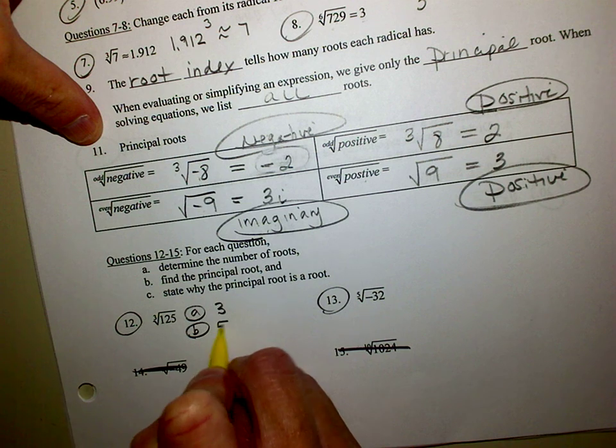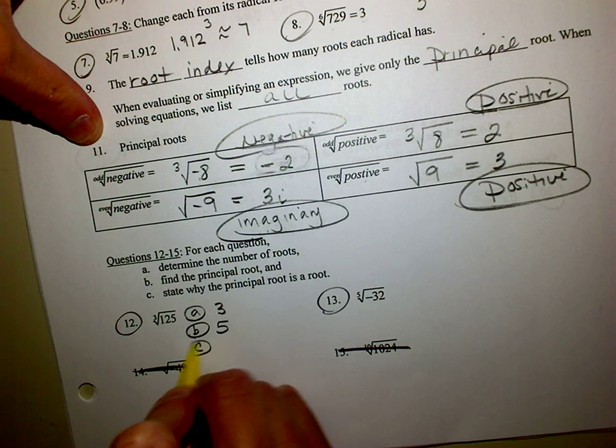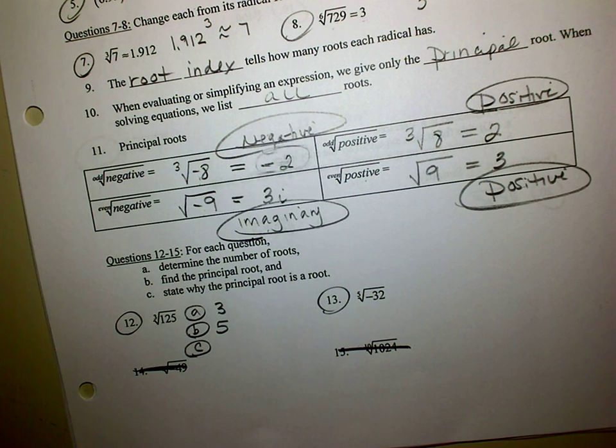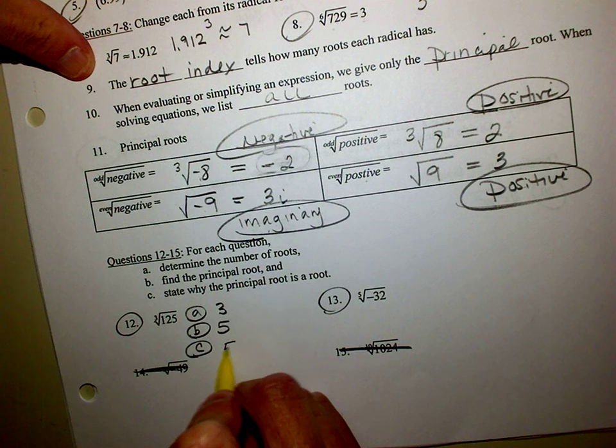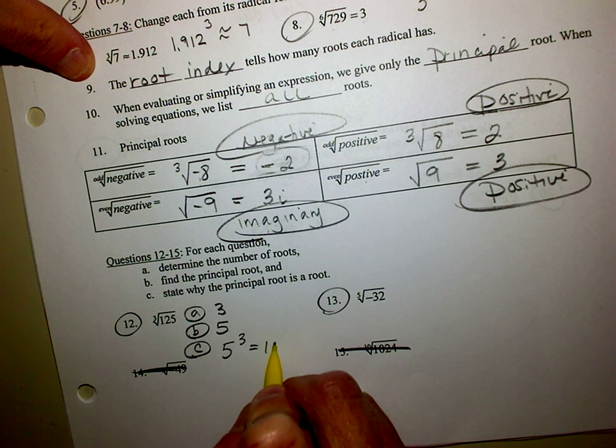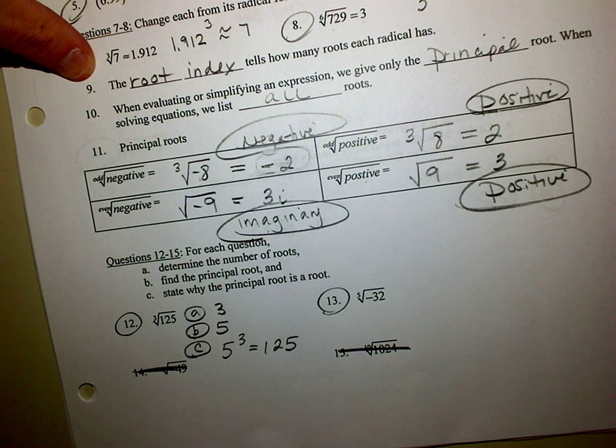That is 5. And C, you just want to tell me why it's 5? Well, that's because 5 to the third power is 125. I'm kind of putting these two things together.